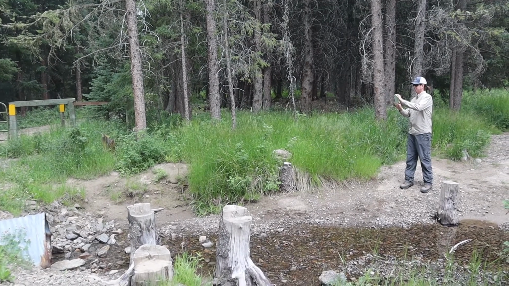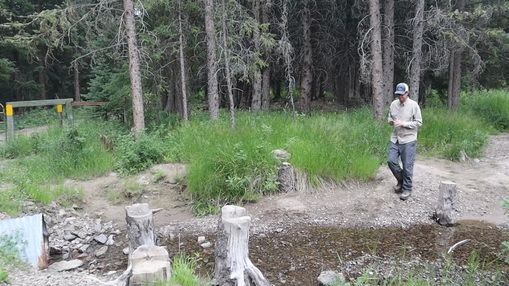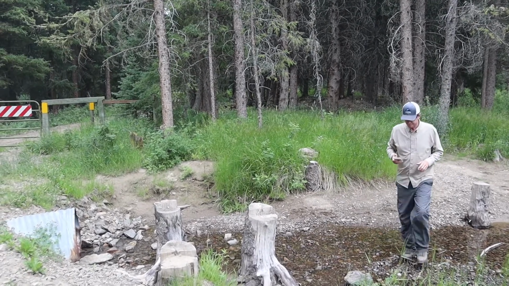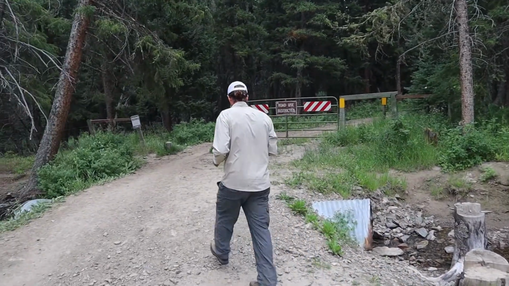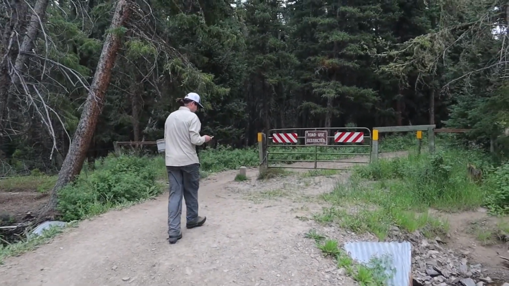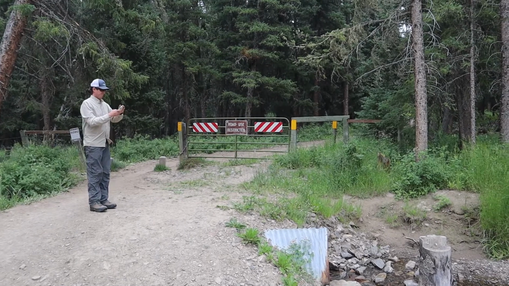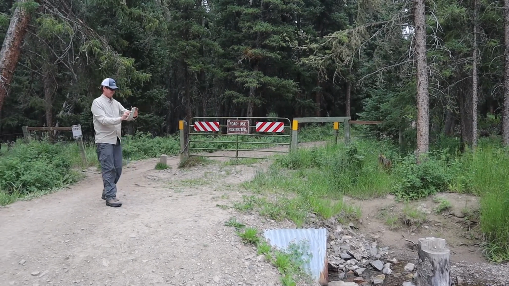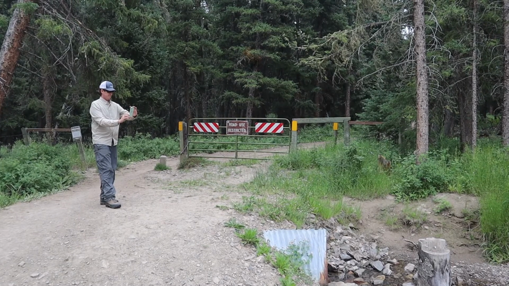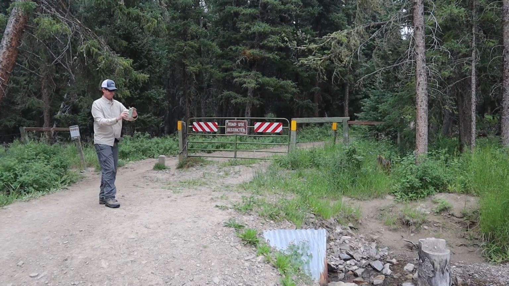So here's Jeff taking those photos. First, the inlet viewed from upstream. Then he's going to move on over and take the upstream view from the road here in just a second. After taking that upstream from the road photo, he's going to flip right around and go ahead and take the downstream view from the road as well.